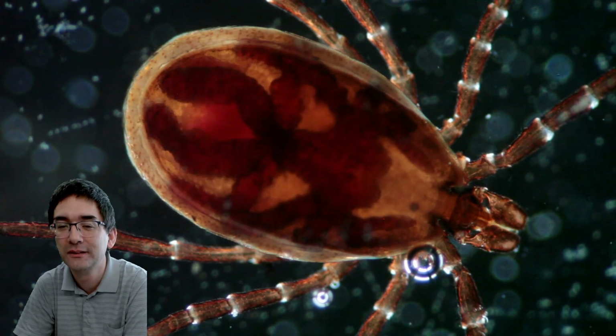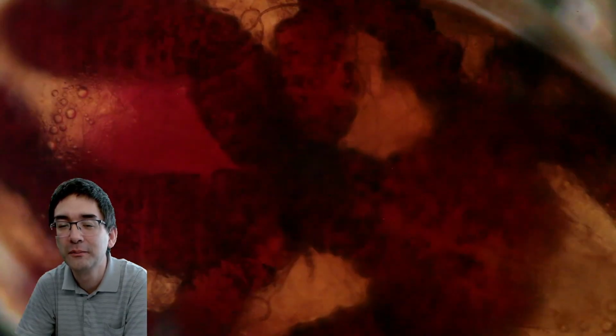So let's zoom in a little bit more. Here we go. Okay, it's a little bit dark here. But you can see now I'm looking way into a tick, into an arthropod, through the exoskeleton, and we're able to see the organs move. Here again, I'm a little bit faster, so it's easier to see.